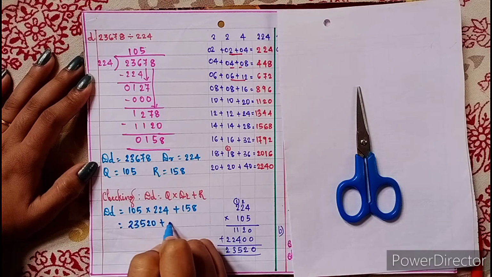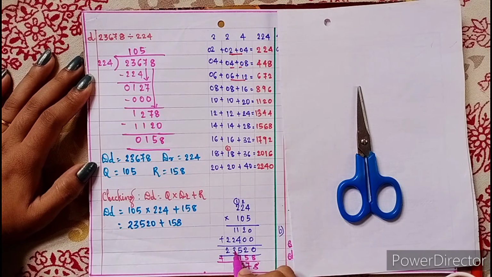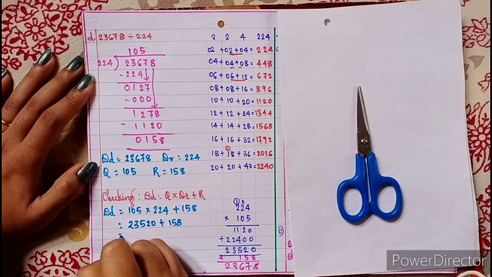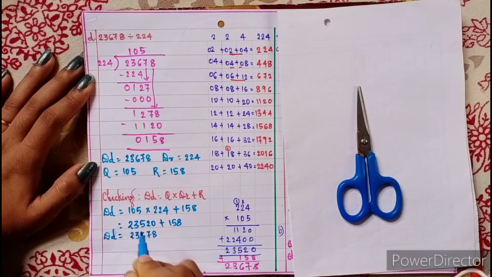23,520, and I have to add 158 more to it. So let's add 158 to it. So what will we get? 8 plus 0 is 8, 5 plus 2 is 7, 5 plus 1 is 6, 3 plus 0 is 3, 2 plus 0 is 2. Thus we have got 23,678 as the dividend. And can you check the answer?